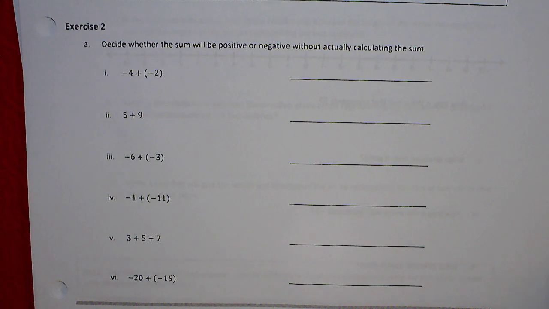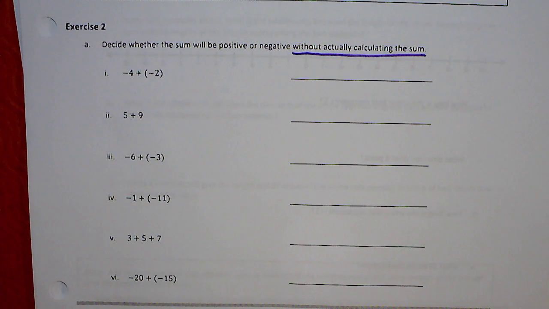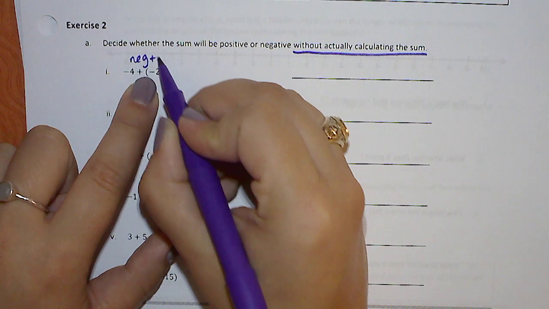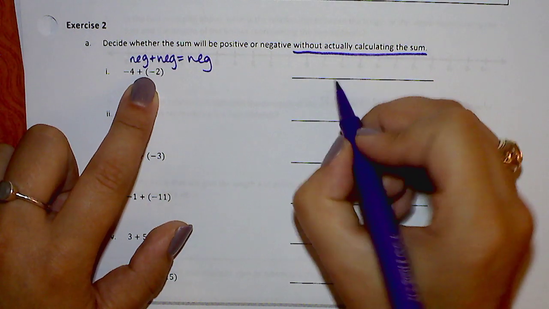Exercise 2 says decide whether the sum will be positive or negative without actually calculating the sum. I'm going to do 2 examples of this, and then I want you to do the last 4. This is a negative and a negative. When we add together 2 negatives, we get another bigger negative. So I'm going to write negative.